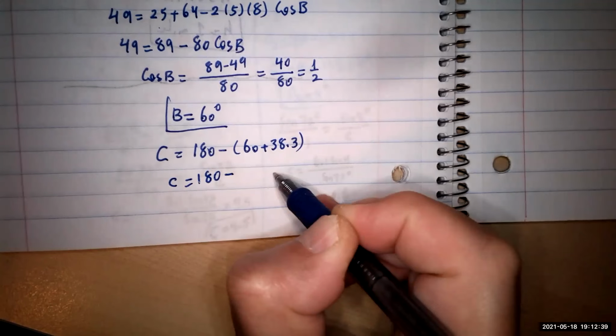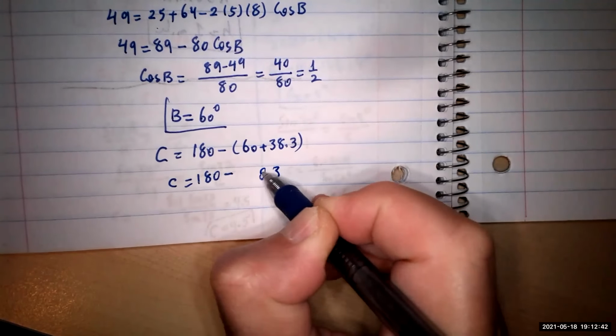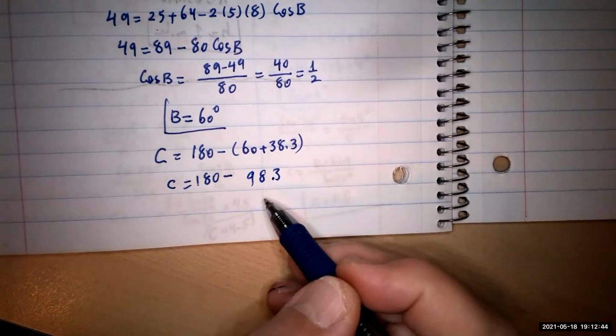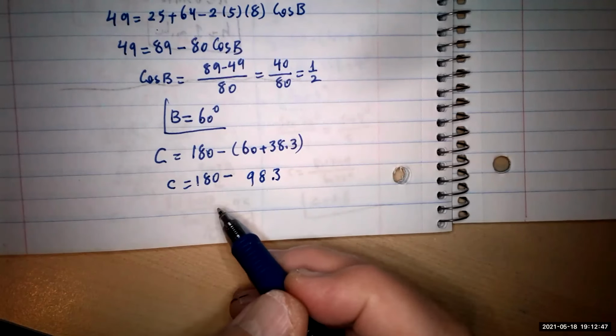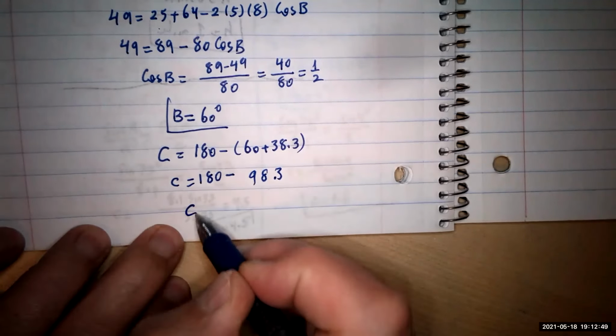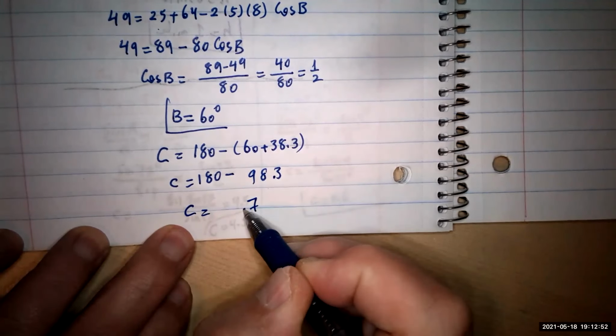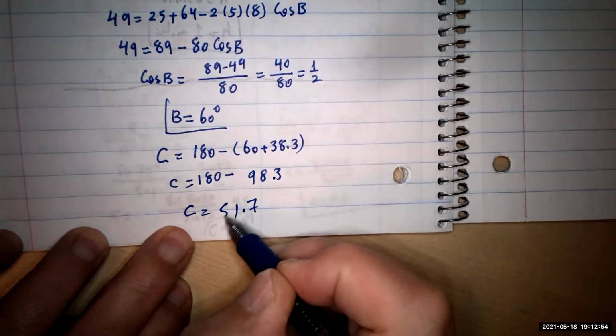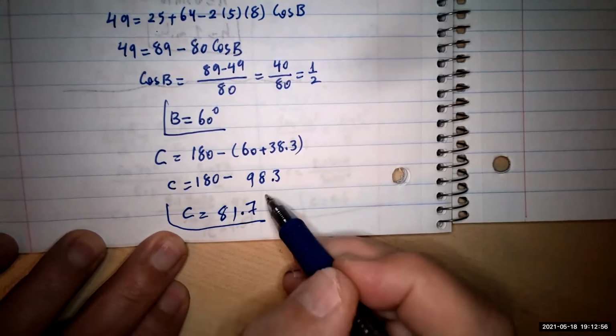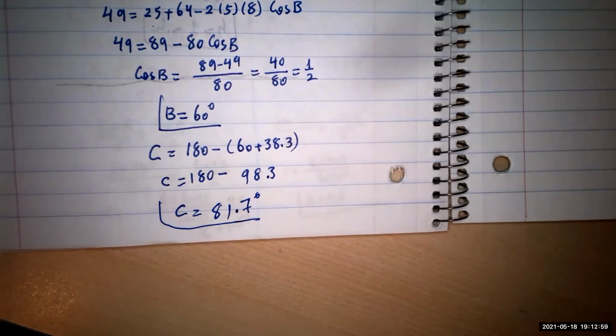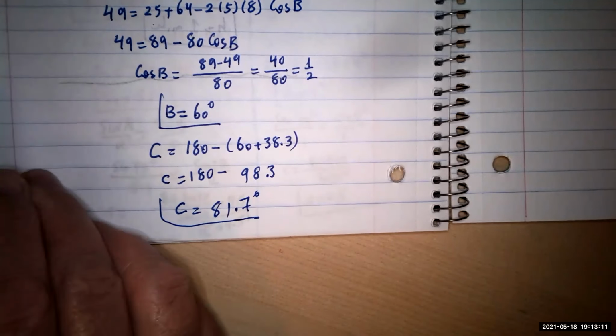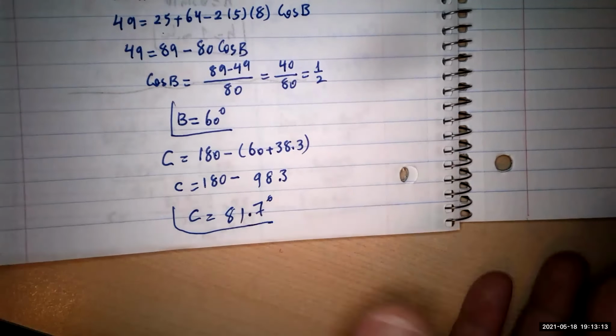This is minus 0.389, 98.3. So you're going to be getting a C, which is going to be 7181. I think that's one. You get the third angle, and then we are done. Any questions? So that's a very easy case, the case using the cosine formula. It's straightforward and you can't miss it.